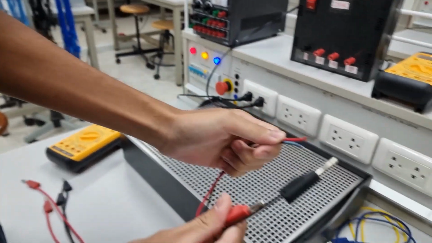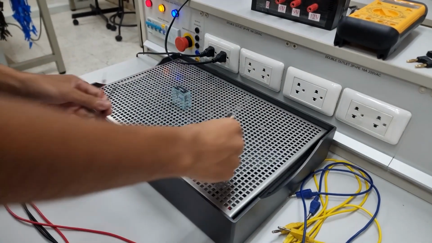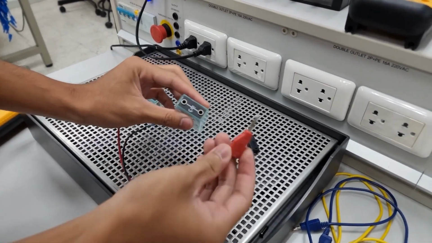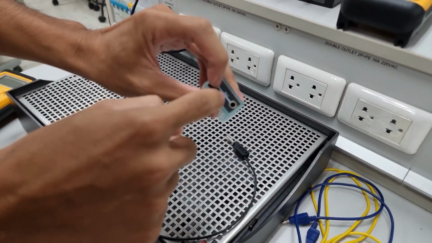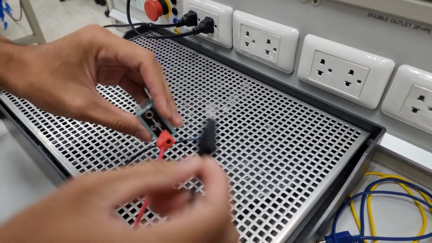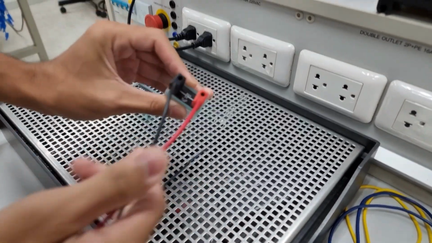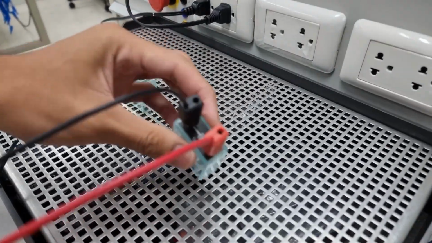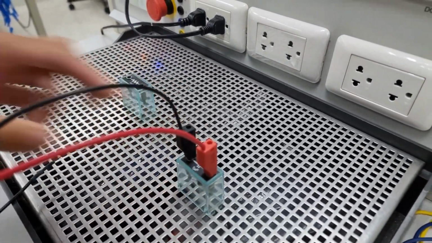First, you have to use these two wires. Connect the two probes in the capacitor. In the circuits, make sure that you connect it to the right polarity.